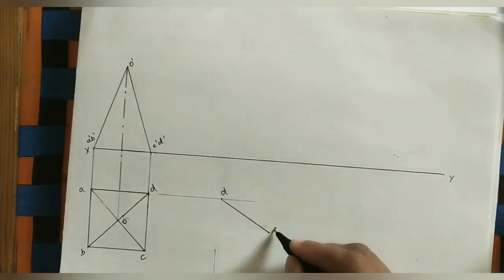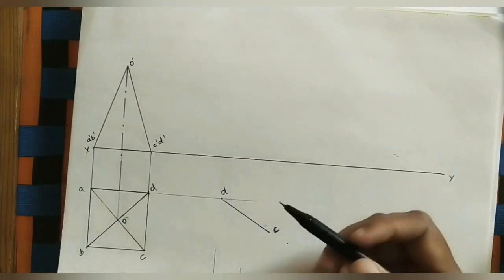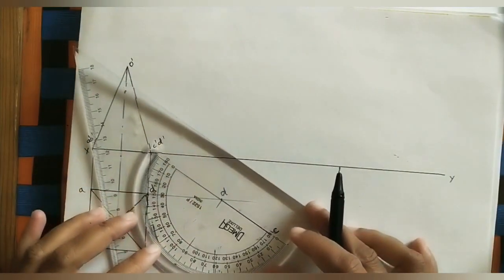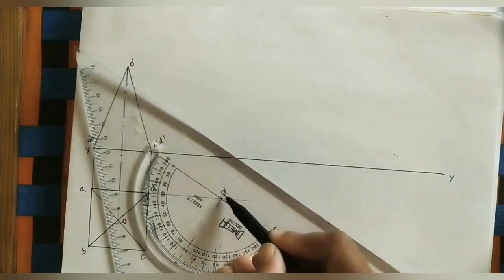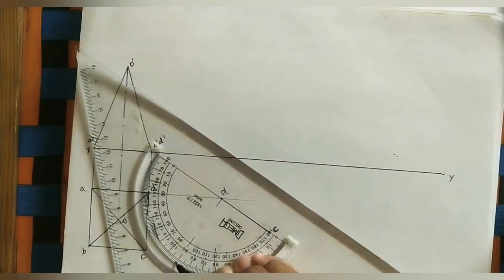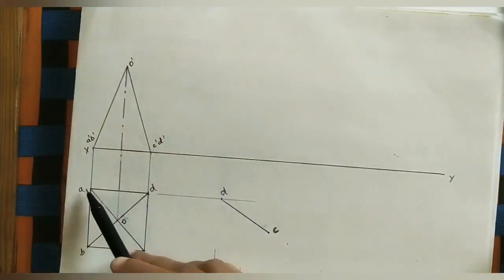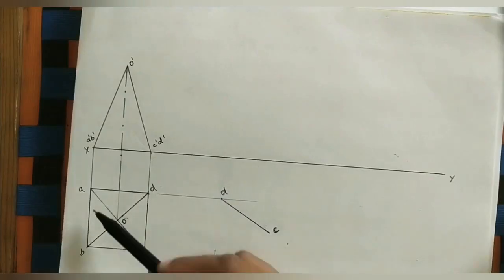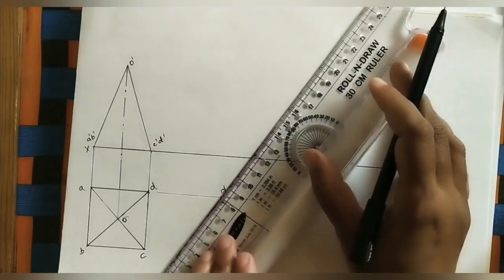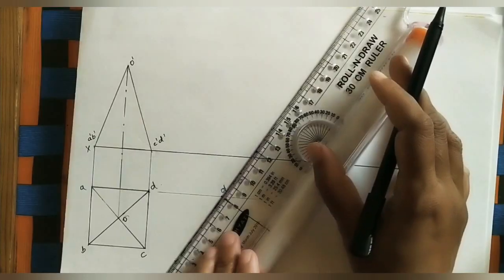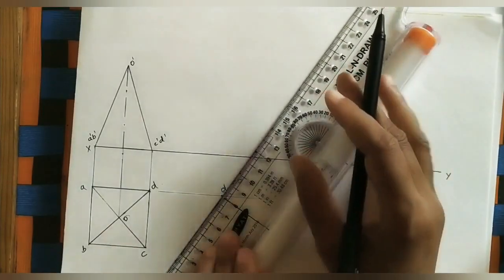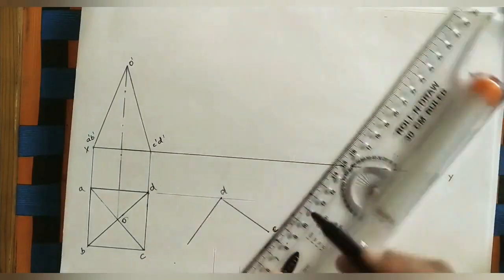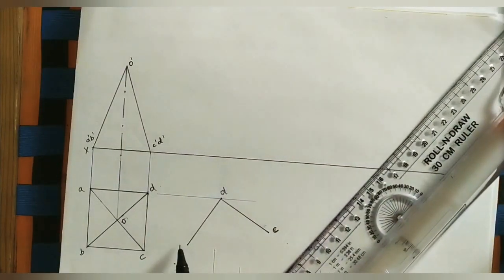Now this point is C. Now in this direction take a 90 degrees side. Here at D take 90 degrees, this length, the AD line, because this angle is 90. At D take 90 degrees. In this direction take 4 centimeters, up to 4. Now this point is point A.